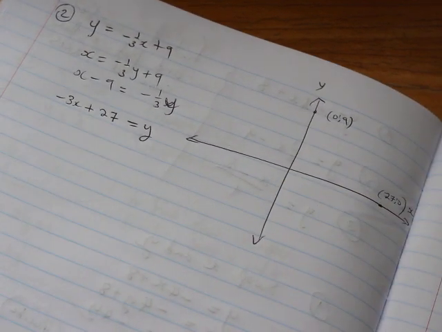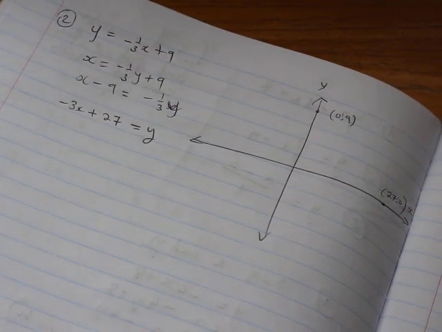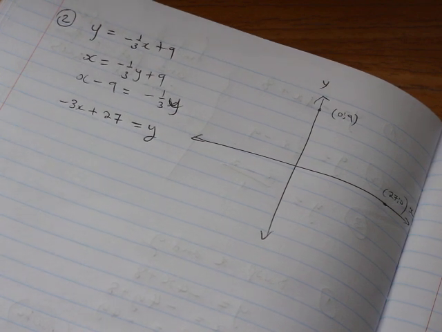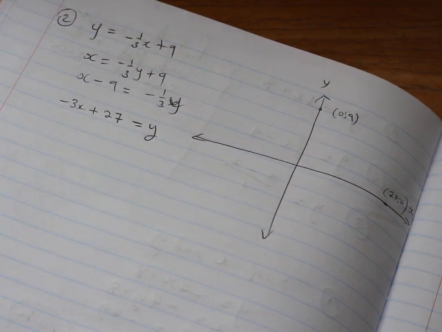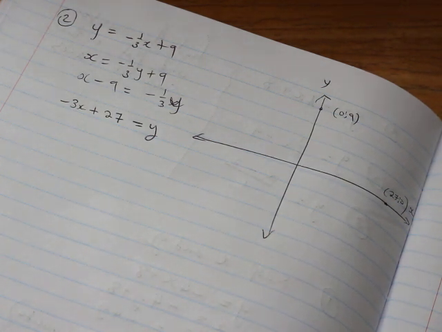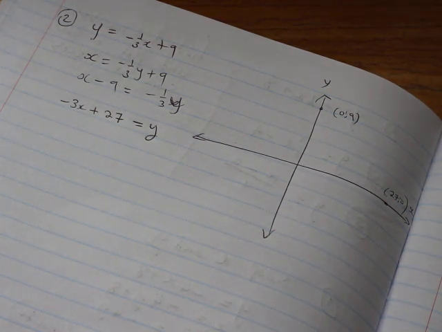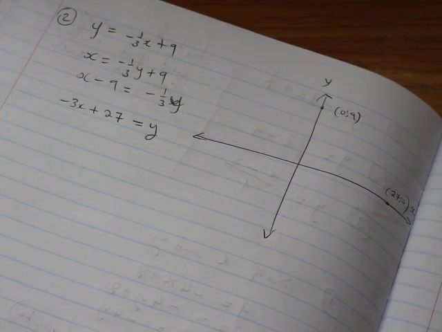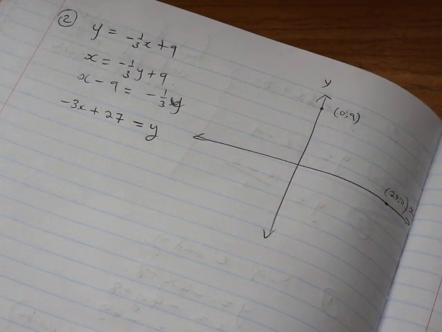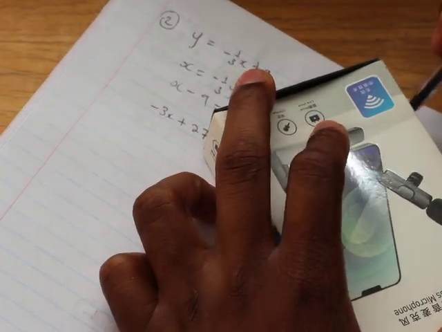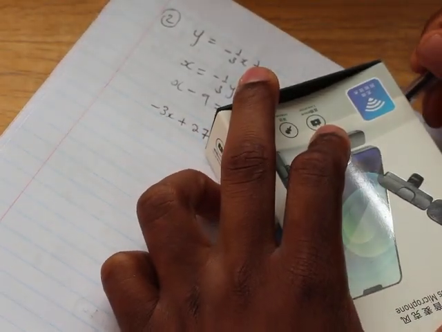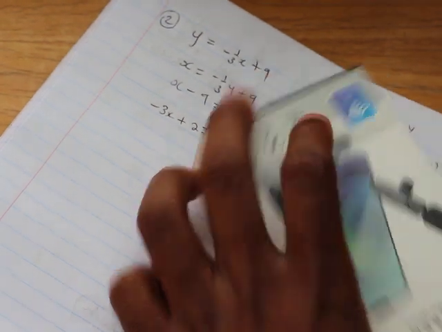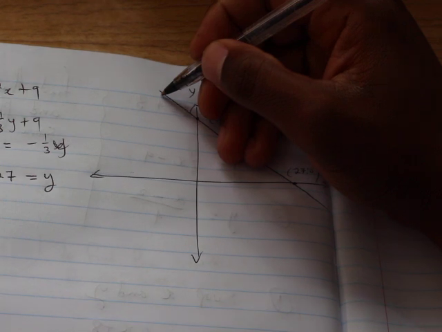Where's my ruler? Because I can see that my drawings are so poor. Now I'm going to come across as someone that's reckless. I can't find my ruler, so I have to use this. Right, there we go.